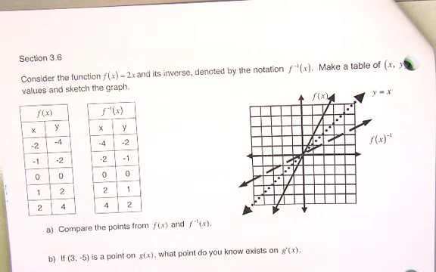So it says to consider the graph of the function f of x equals 2x. Well, we all know what that looks like. It's this solid line right here, right? It's just this solid graph. Y-intercept is 0, slope is 2, right?